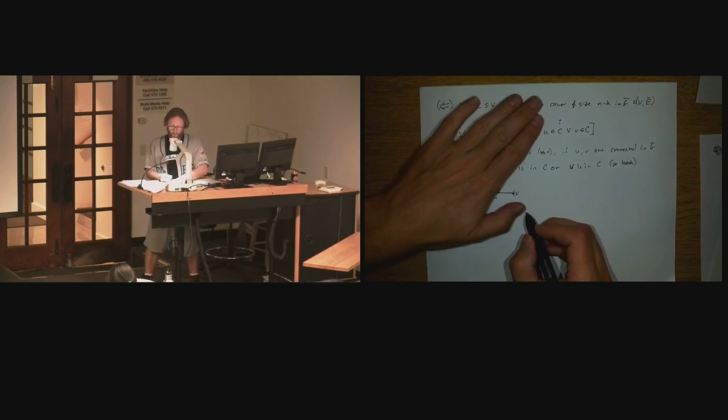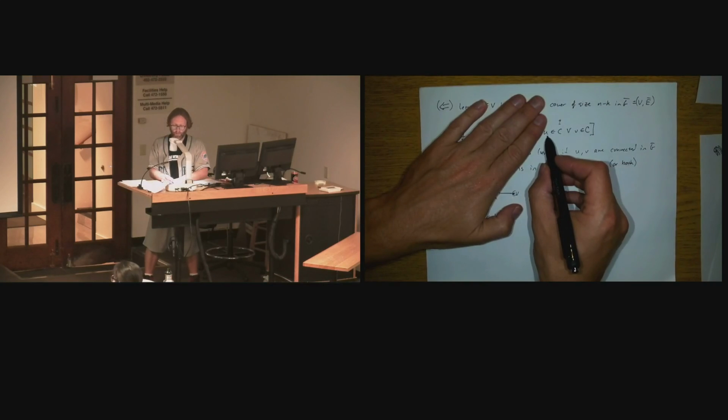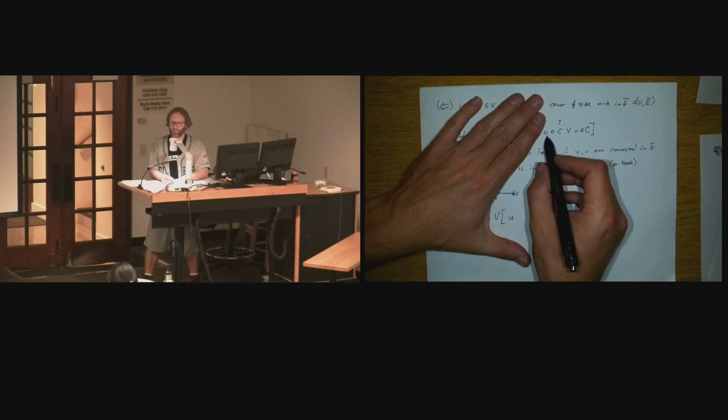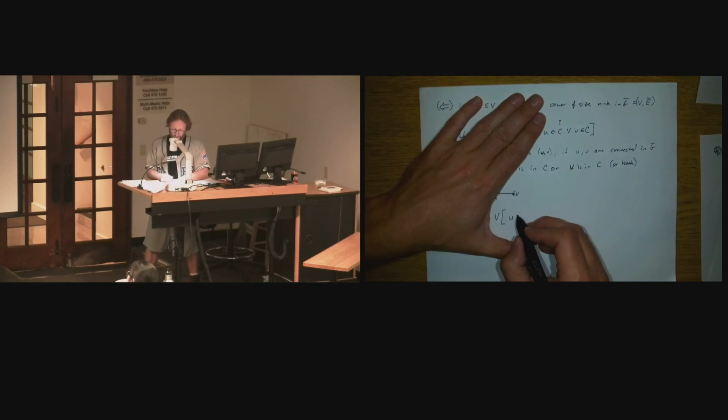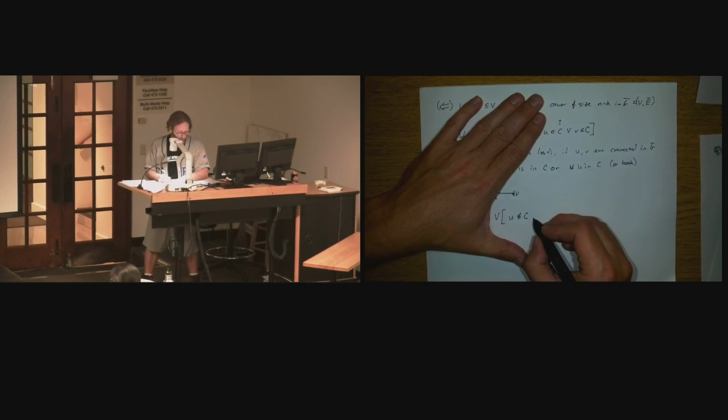Remember De Morgan's law. U is in C; when I negate that, U is not in C, and V is not in C. Okay, that's the negation of Q.